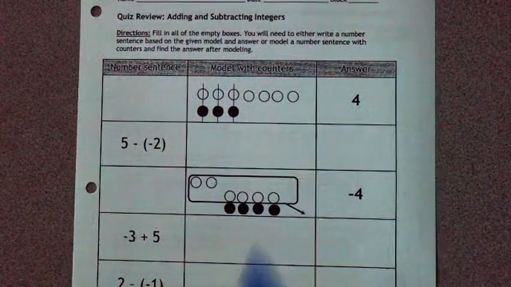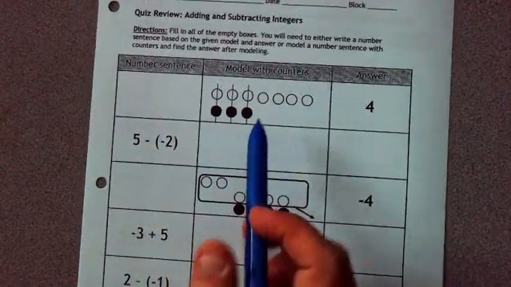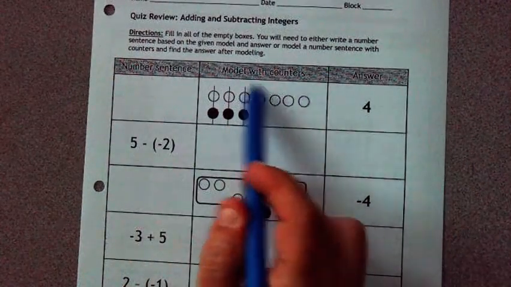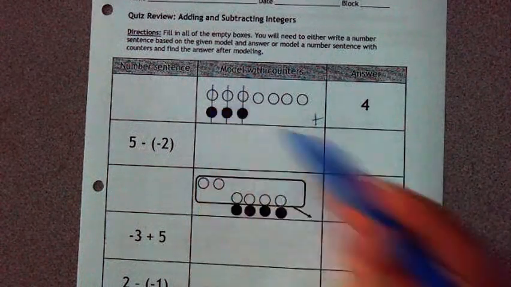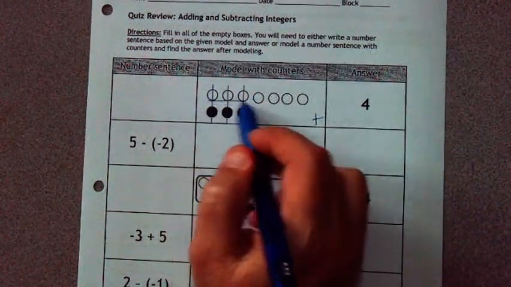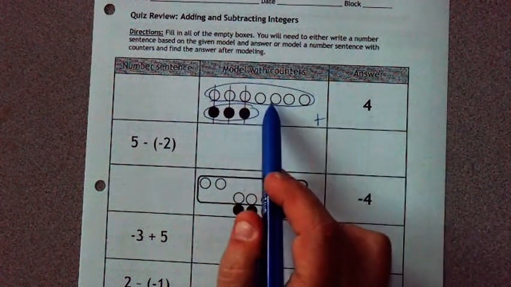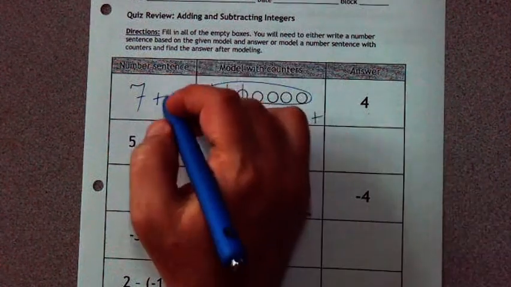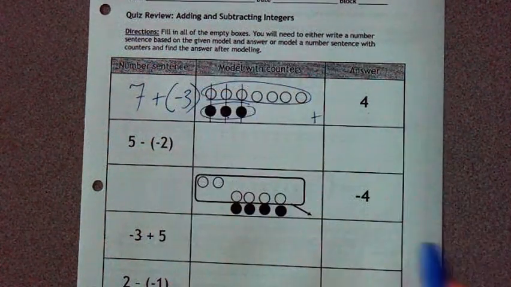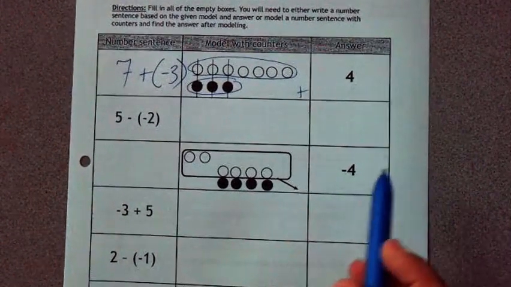So in the first one, they've given us models with counters and the answer, and we're looking for the number sentence. For addition, which this is, I can tell because the zero pairs have been crossed out. So I'd add the top number with the bottom number to give me a total of 4. The top number is 7. We add it to the bottom amount, which is -3. So that's 7 plus -3 equals 4.